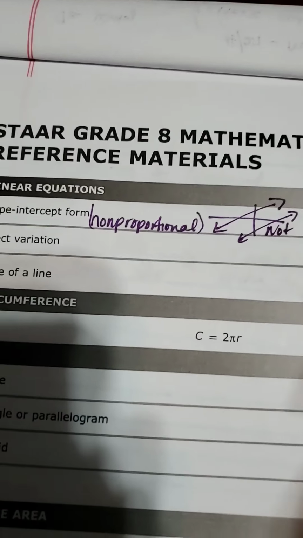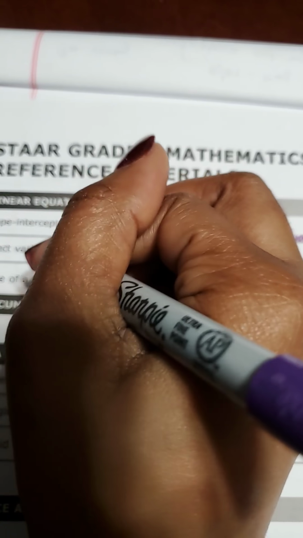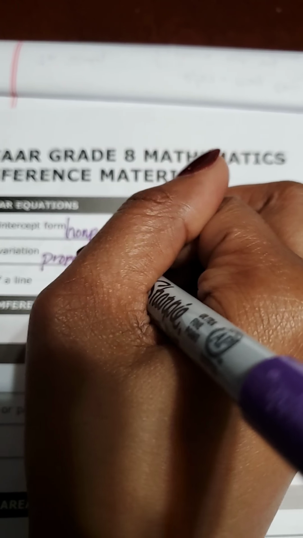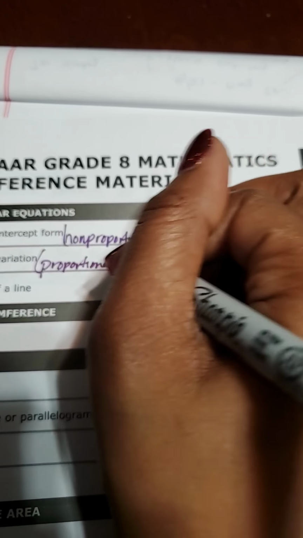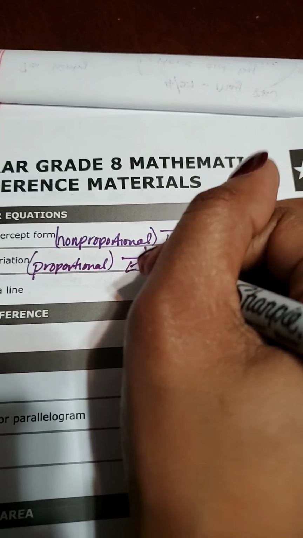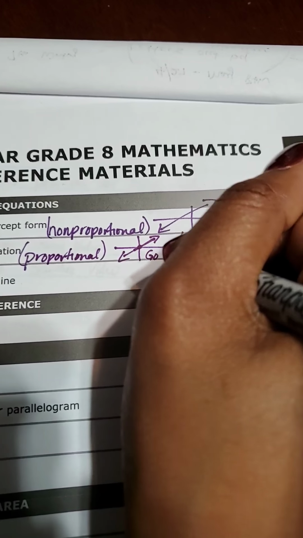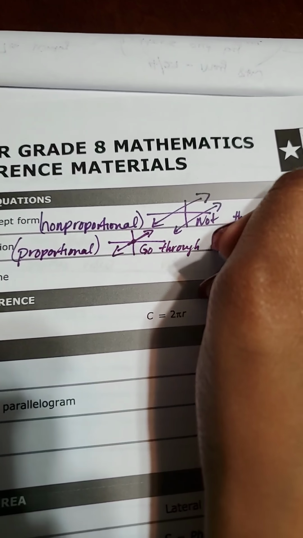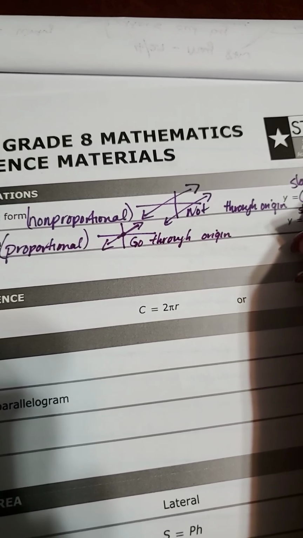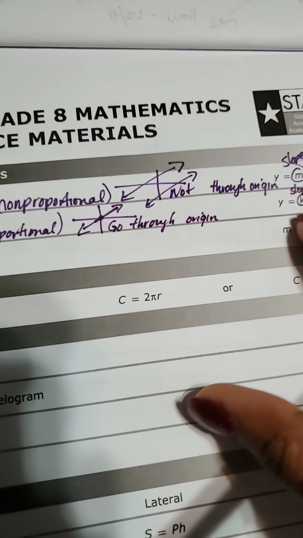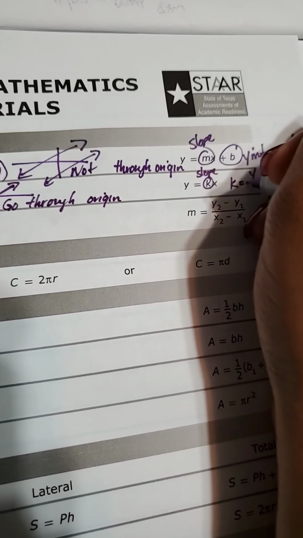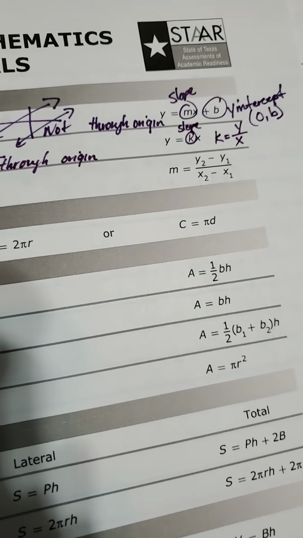Whereas this one's non-proportional, direct variation is always going to be proportional. An example on a graph means it's clearly going to go through the origin. All right, where my k is my slope. In order to find k on a direct variation problem, I know that k is equal to y value over the x value. I keep it proportional.